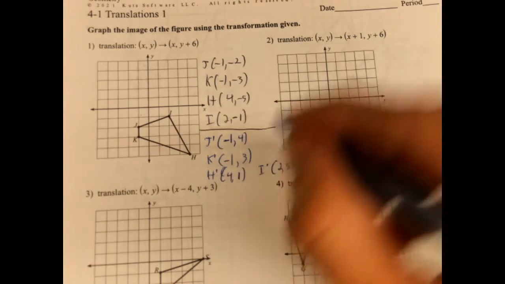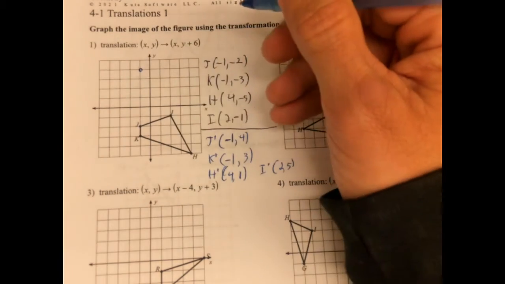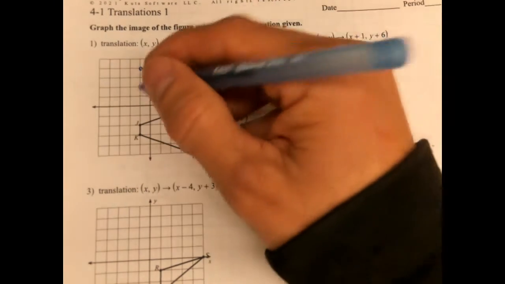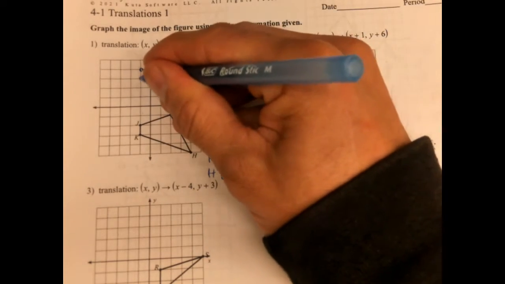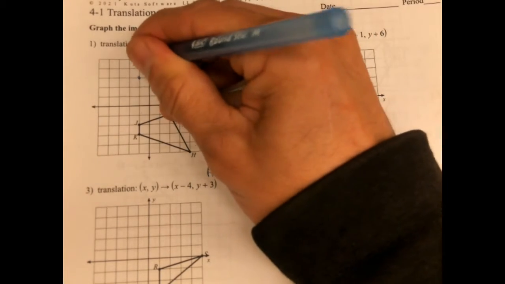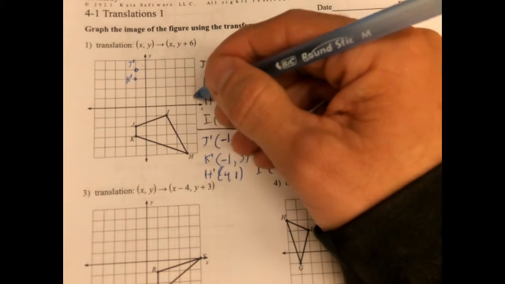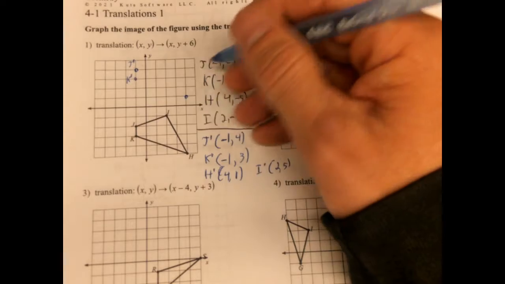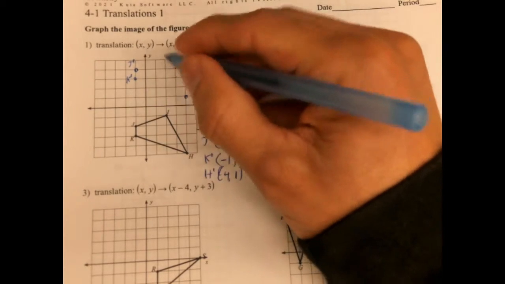So let's plot these. So (-1, 4), so left 1, then up 1, 2, 3, 4. And then K, so left 1, up 3, 1, 2, 3. So that's J prime, and that's K prime. And (4, 1), that's our H prime. And I prime, (2, 5), so up here.